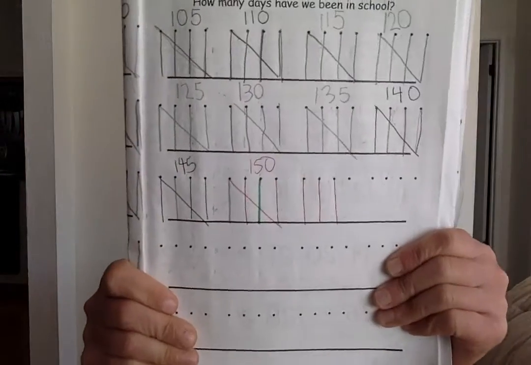Tally marks. 5, 10, 15, 20, 25, 30, 35, 40, 45, 50, 55, 60, 65, 70, 75, 80, 85, 90, 95, 100, 105, 110, 115, 120, 125, 130, 135, 140, 145, 150, 151, 152, 153. You should have 3 straight lines in a group.